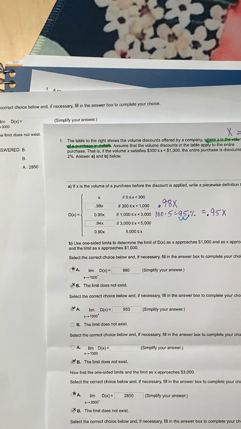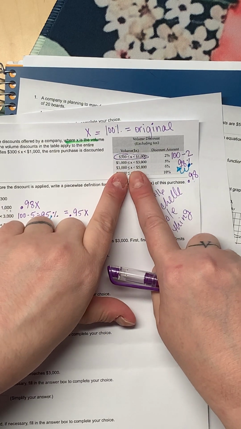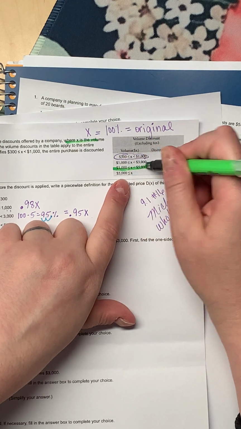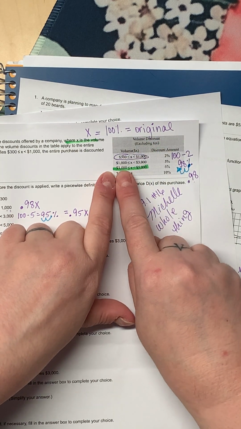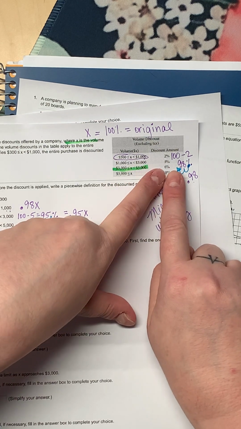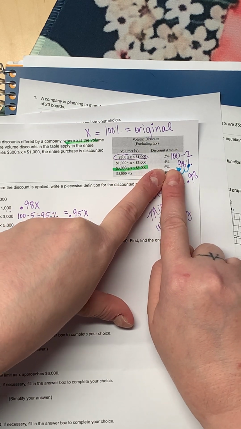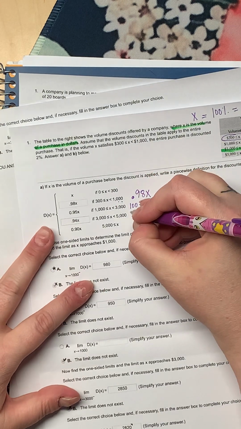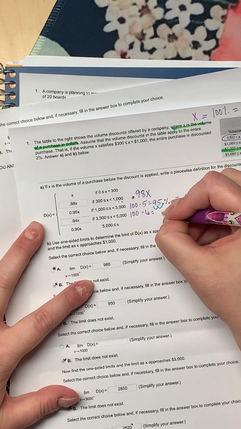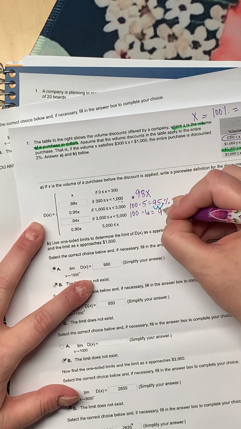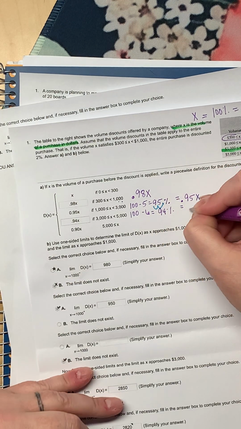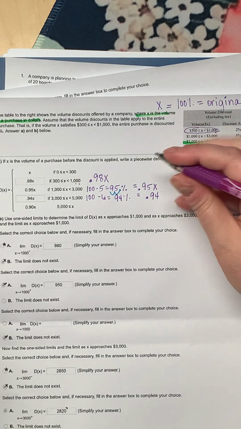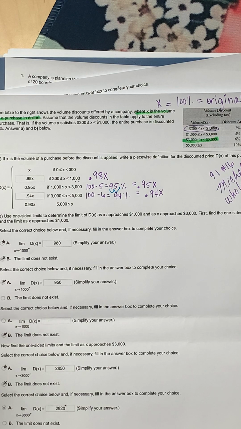Let's fill out the rest of the table. This one says if your original product is in between $3,000 and $5,000, you get a bigger percent discount, and it's 6%. So we say 100 minus 6% is 94%. Then we move our decimal over, 0.94. So that means we're paying 94% of the original price.